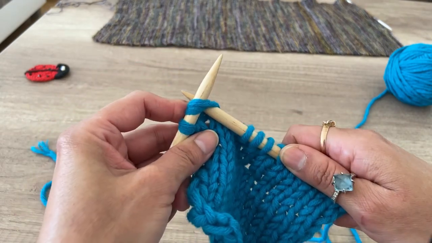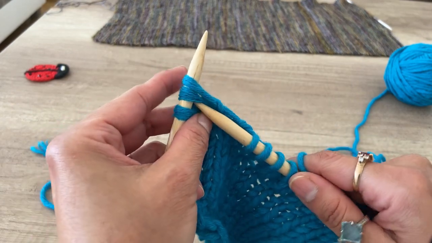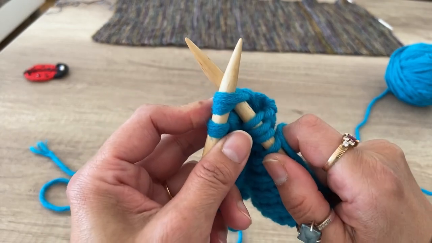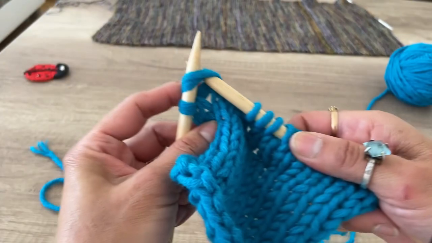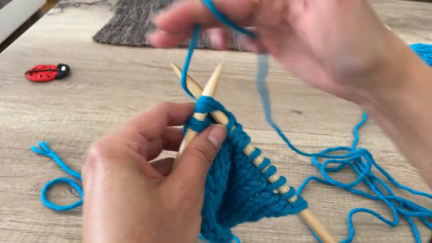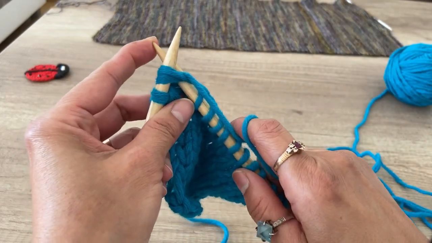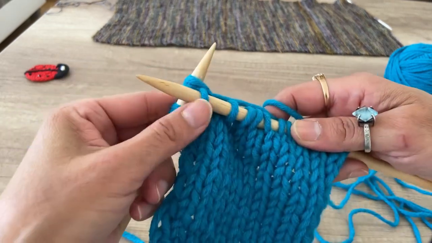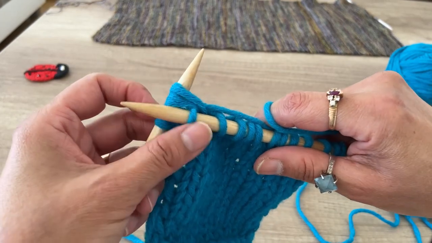In Spanish, disminuciones. I take the two stitches like a knit stitch. We are inside of both stitches, we bring the yarn in the middle of the two needles, bring the needle back, and catch the new stitch. And these two stitches are now one.